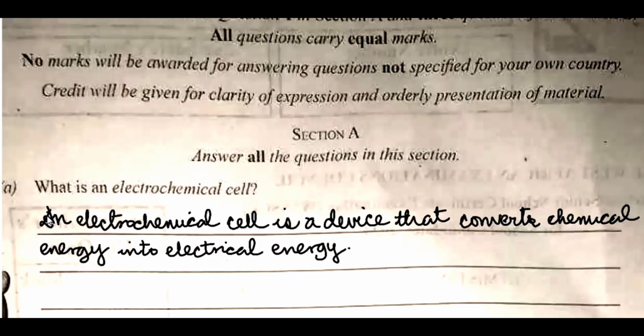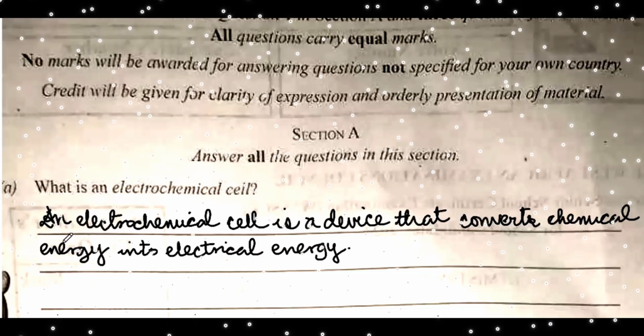Or a device that generates electricity using what? Chemical changes or chemical reactions. All right. So let's look at the next question.